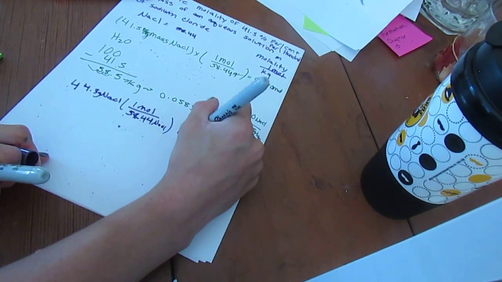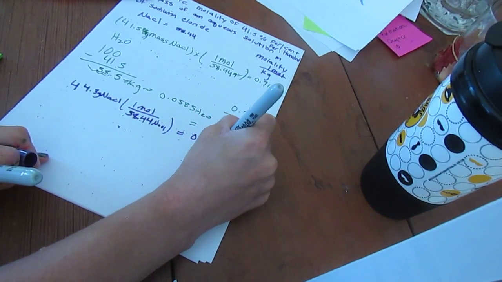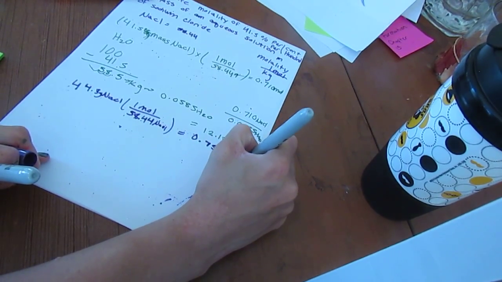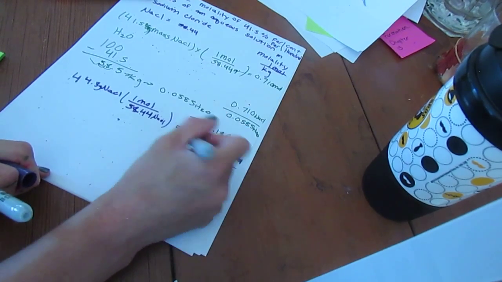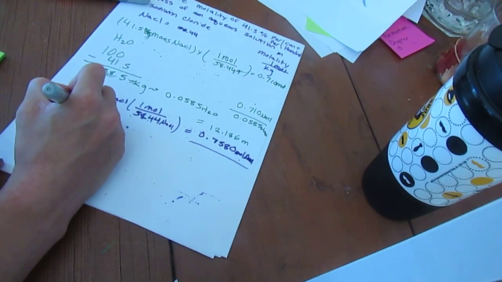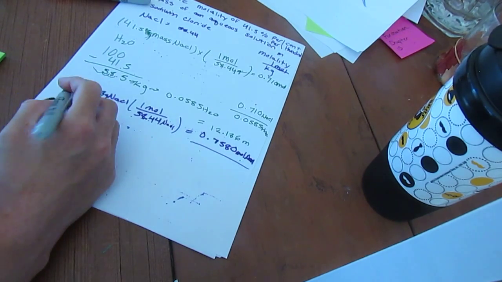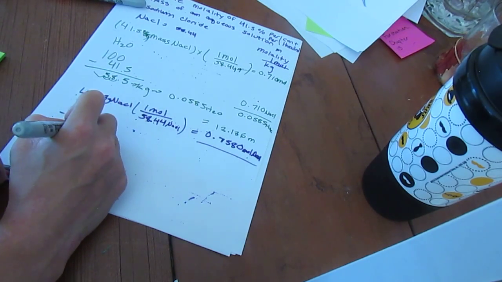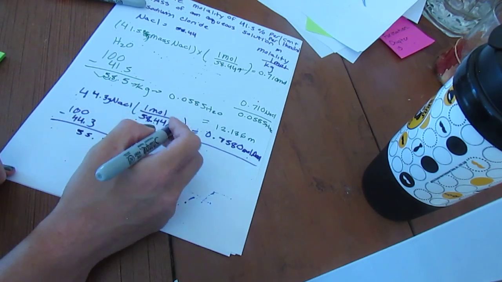Now I'm equaling it out to 0.7580, and that's moles NaCl, over, and then my water, of course, it's by percent, so 100 minus 44.3 is going to equal 55.7 grams.